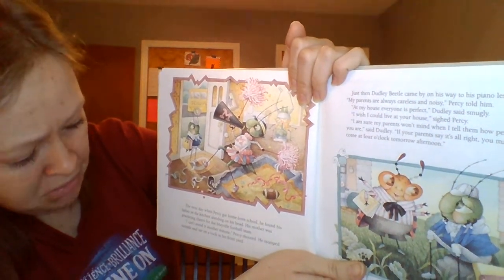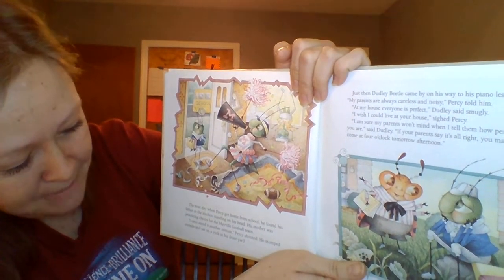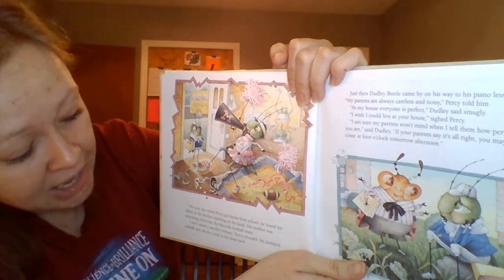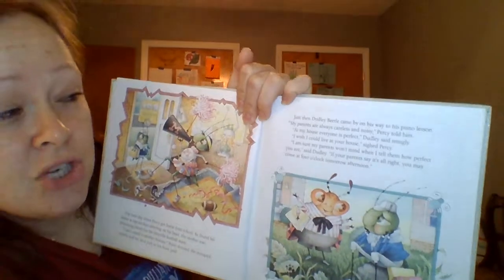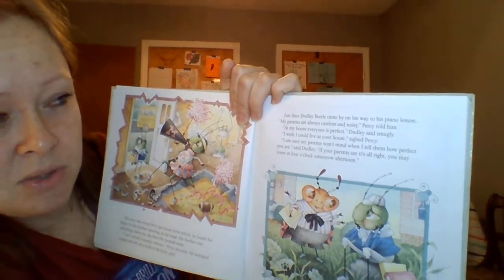his head. His mother was practicing cheers for the Mayville football team. "I can't stand it another minute," Percy shouted, and he stomped outside and sat on a rock in his front yard. Just then Dudley Beetle came by on his way to his piano lesson.